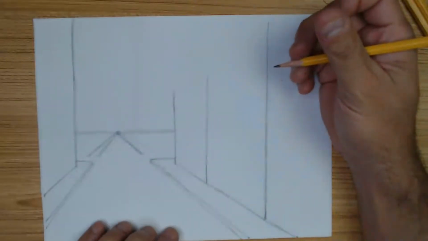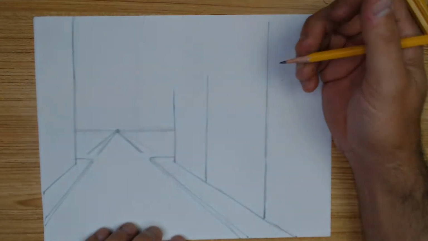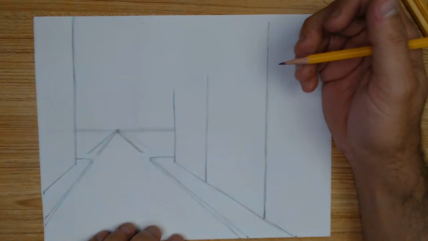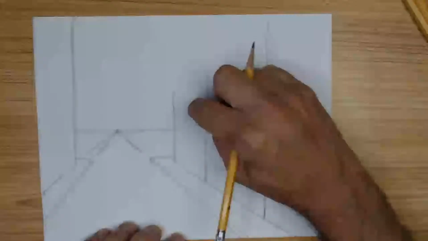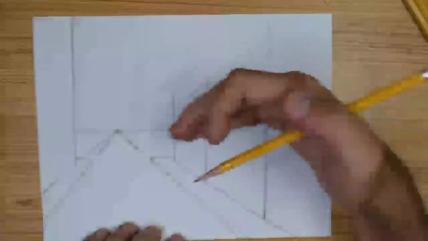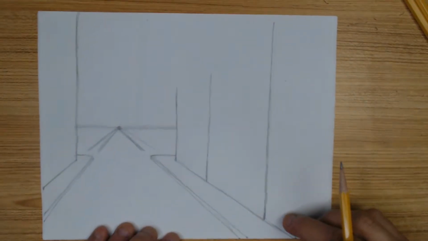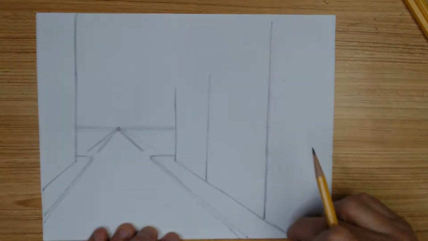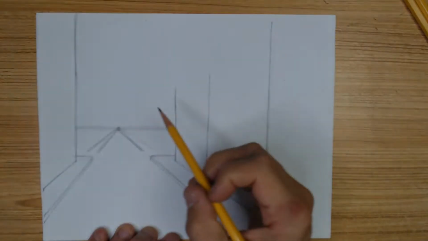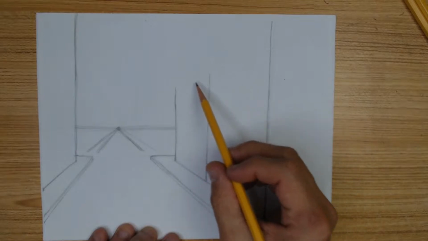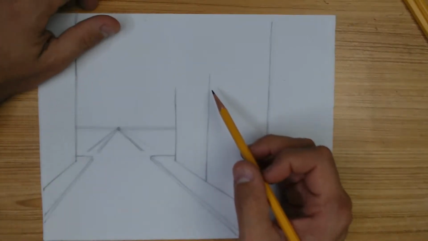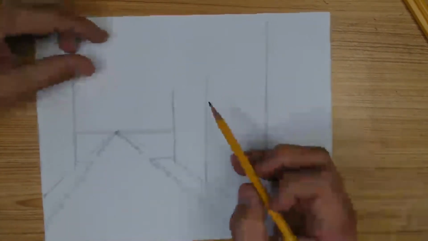Okay, so let's do this one first, the one far going towards it. Just like the bottom, you see how the bottom line is going towards the horizon line? The same thing will happen with the roof. That's basically it. Okay, so that's what makes it 1 point perspective.